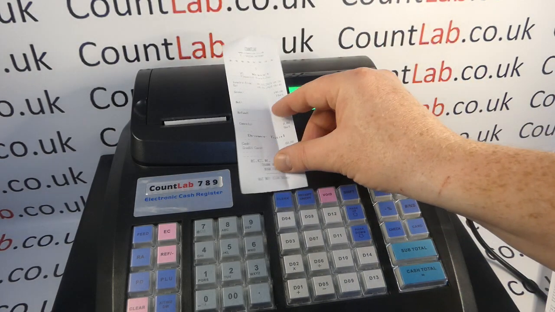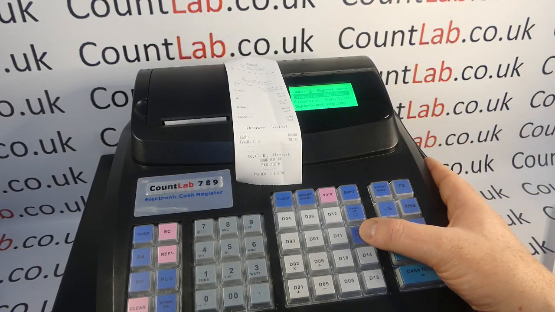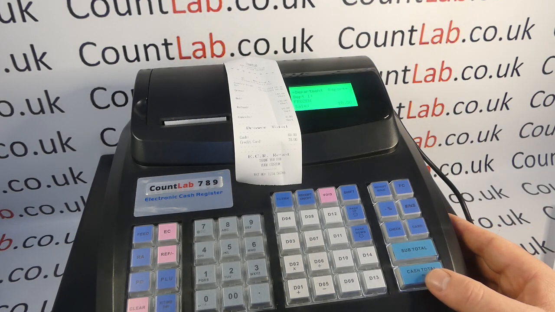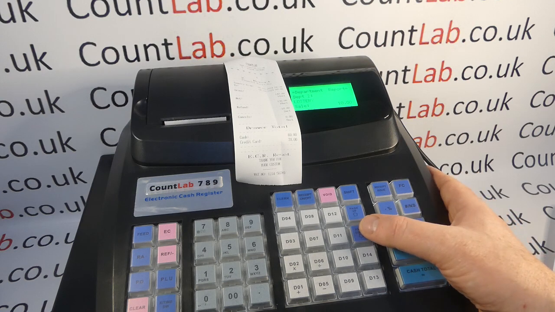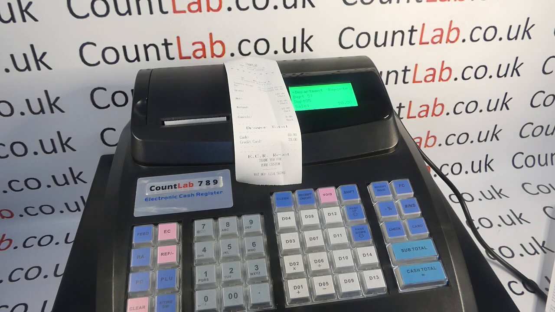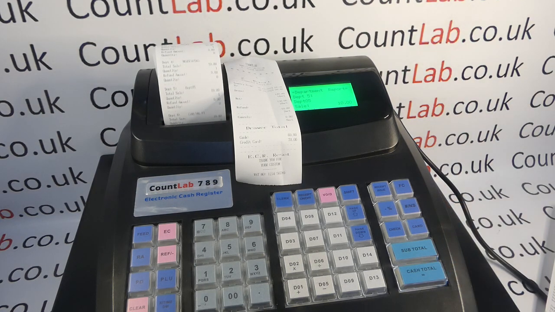What you can also do is get a breakdown of your sales by department. To do this, you arrow down to department report day, and when that's highlighted, cash total again, you can interrogate the data on the screen. It comes up with each department as you page down or page up through the report. To print, it's cash total. And then subtotal to get back to the main report screen, and then also that resets the data.